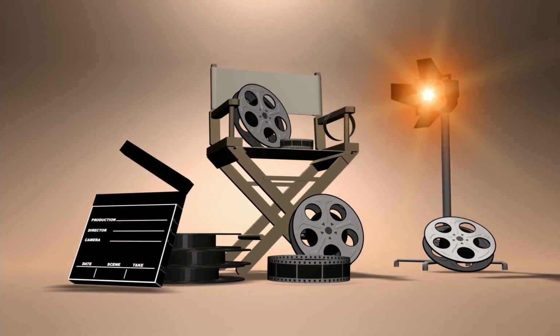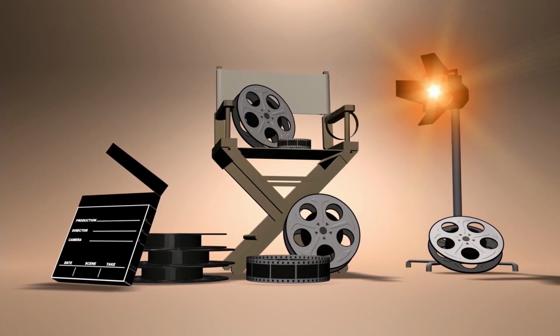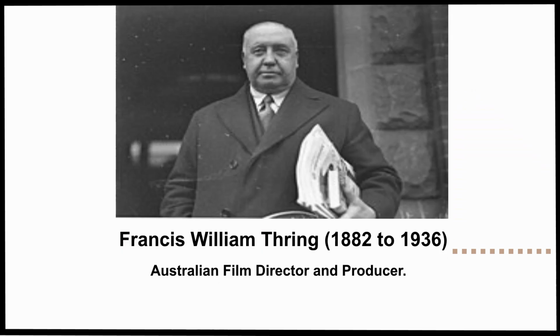Perhaps you have seen or heard of a clapperboard being used in filmmaking. The clapperboard was invented in the 1920s by Francis William Thring, an Australian film director, and is still in use in film production over a century later. A clapperboard is so much more than just two parts of a board that are slammed together at the beginning of a film and sometimes at the end of a film.